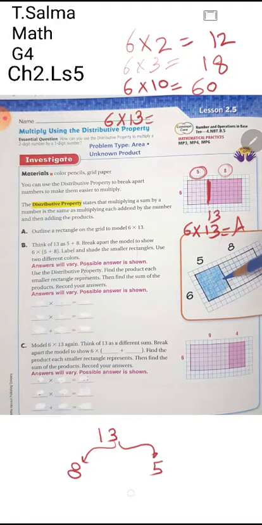Then what do I have to do? I have to multiply this 6 by 13. That means I will multiply 6 by those numbers 5 and 8, because 13 equals 5 plus 8 or 8 plus 5.